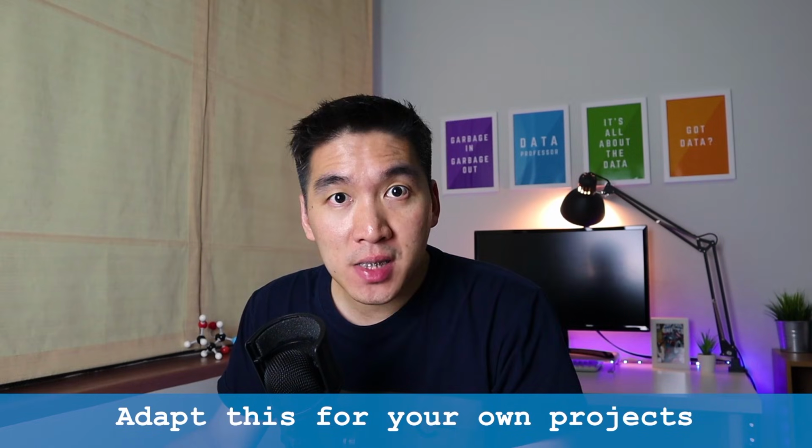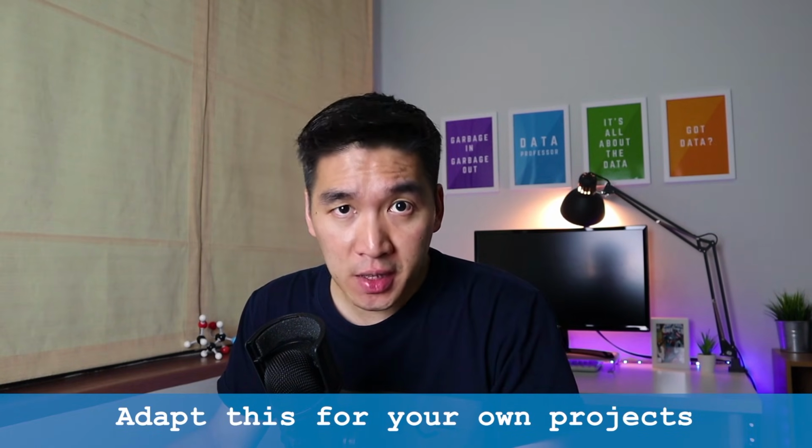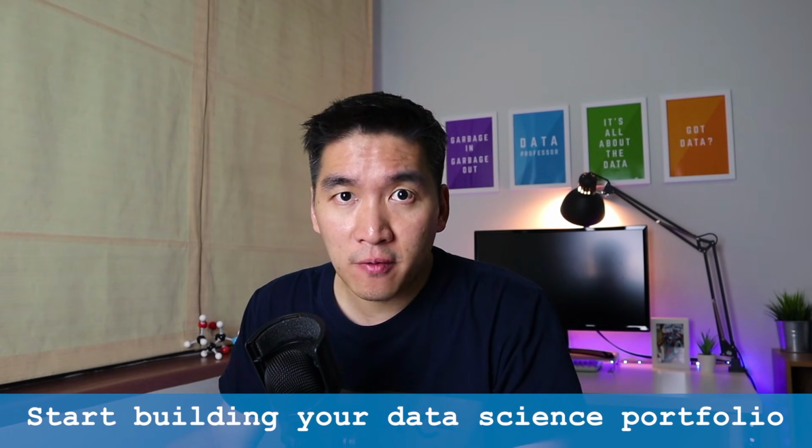And don't forget to upload this to your GitHub so that you can start building your portfolio for data science projects. And then you're going to have several repositories in your GitHub in no time. Congratulations, you have built your second Shiny web application in R.